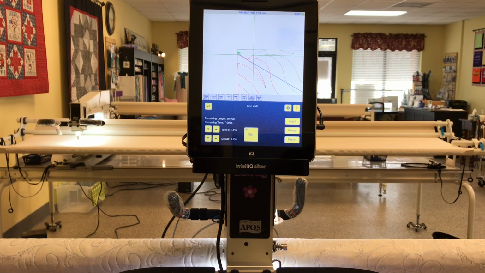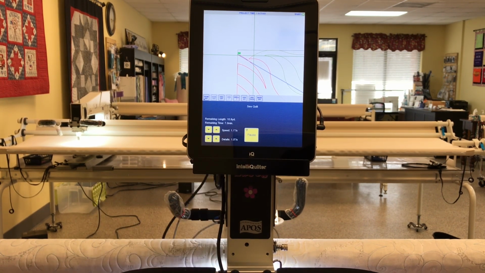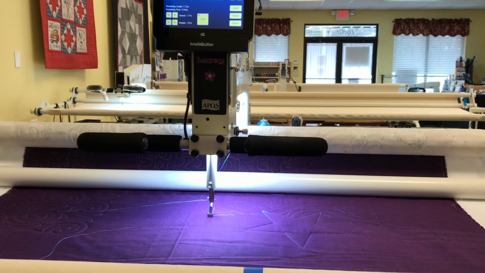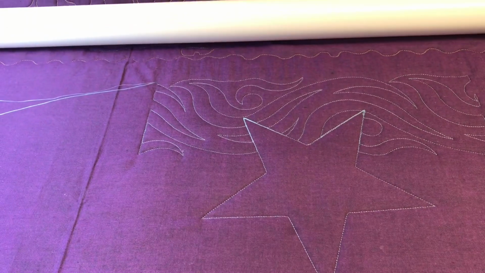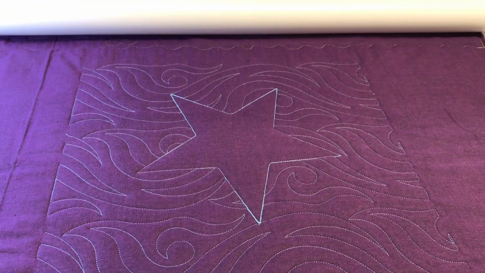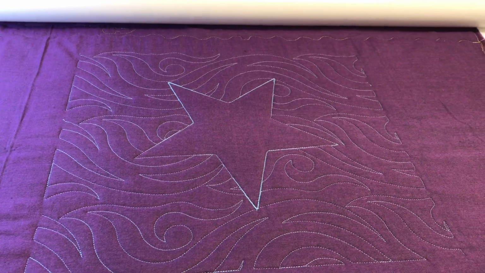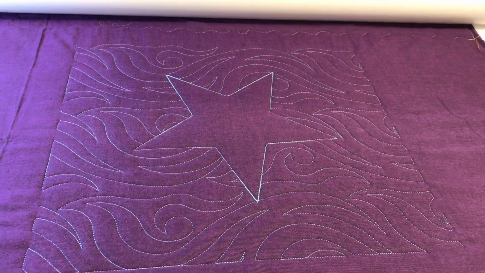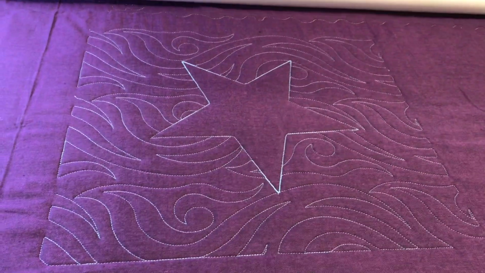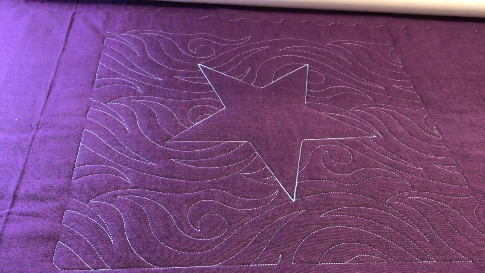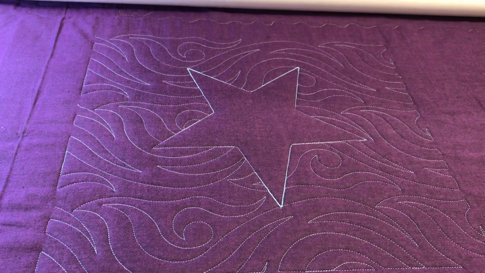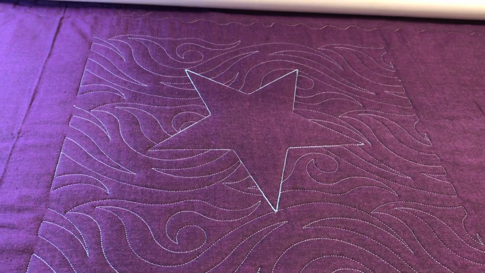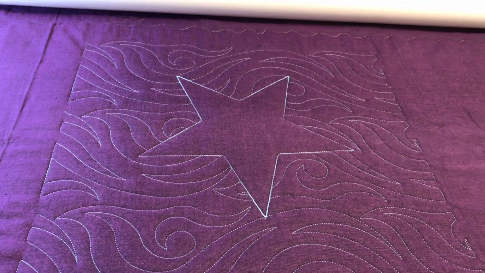So let's watch Intelliquilter stitch this design out. I have to admit this really is pretty, even though I don't care for the overstitching around the star. Love the purple and love the turquoise. So you decide if this meets your expectations for a No Sew Zone, or if you want to explore the other transitions. The other transitions would be jump stitch and tie off, which is what I normally accept.